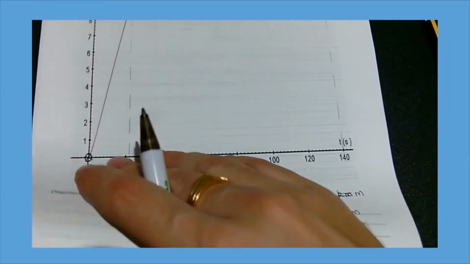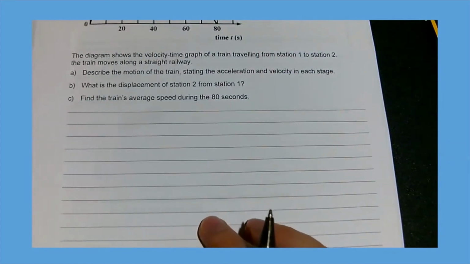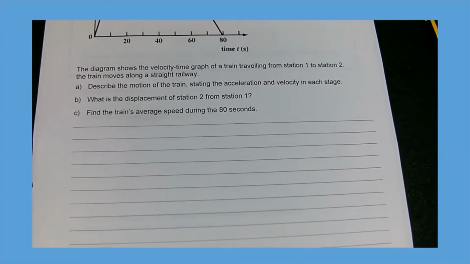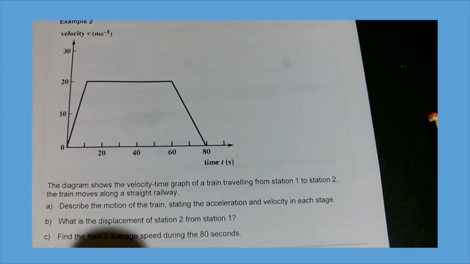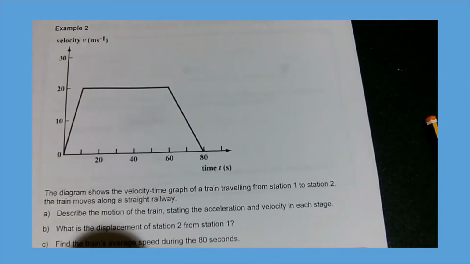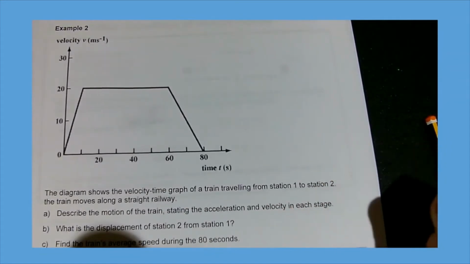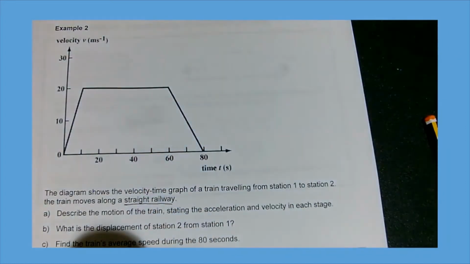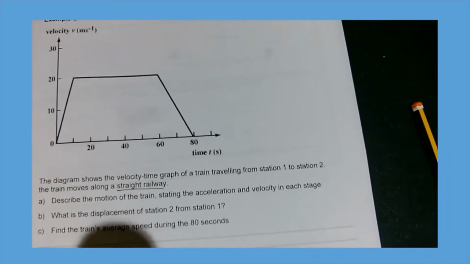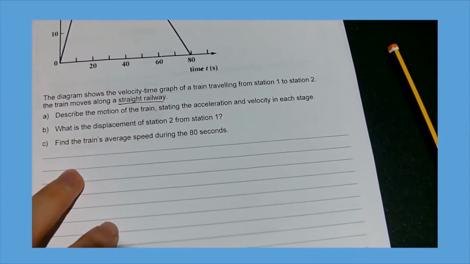Right, the second example, turn over the page, looks like this. So let's just have a look. This diagram shows the velocity time graph of a different train travelling from station 1 to station 2. The train moves along a straight railway. Describe the motion of the train, stating the acceleration and velocity in each stage.